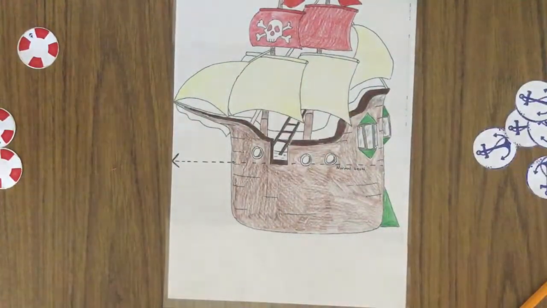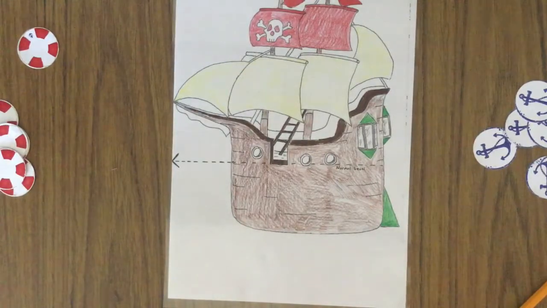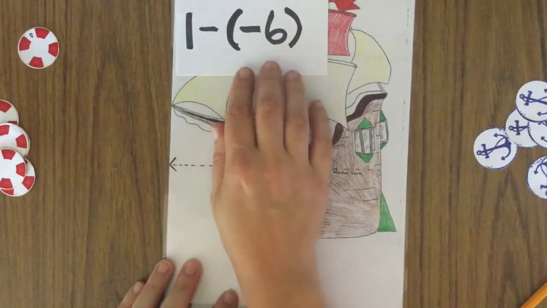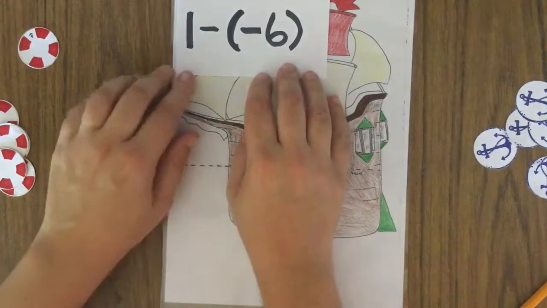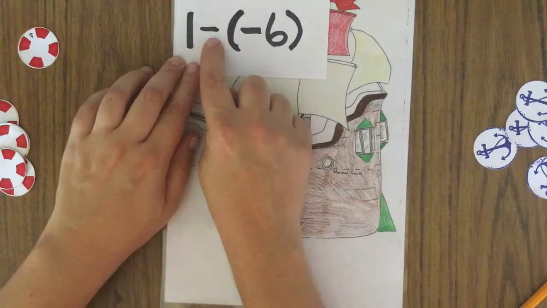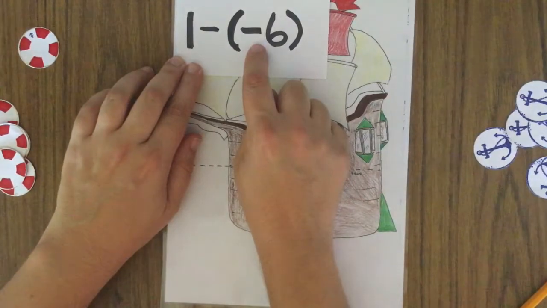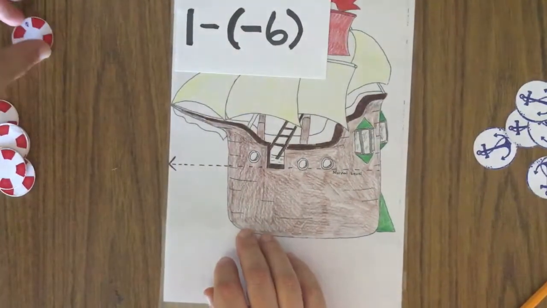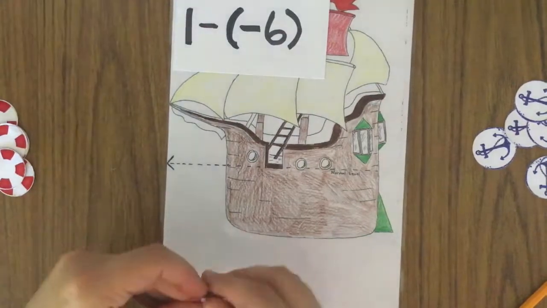I'm going to clear those off. This one says 1 minus -6. I'm going to start my problem with my +1.